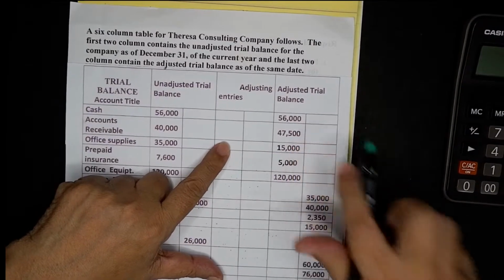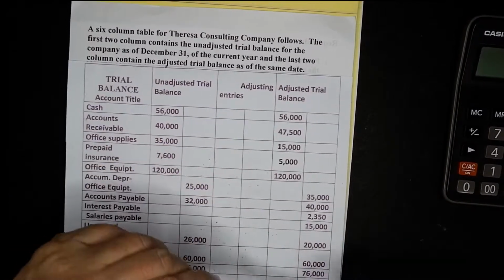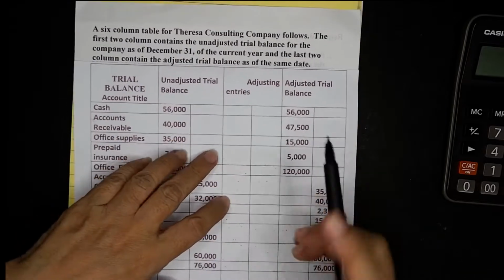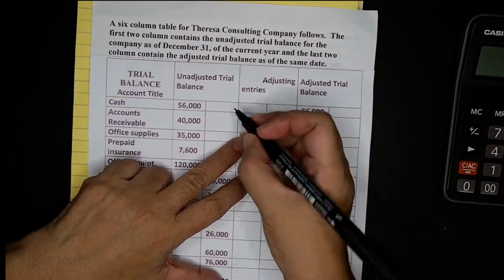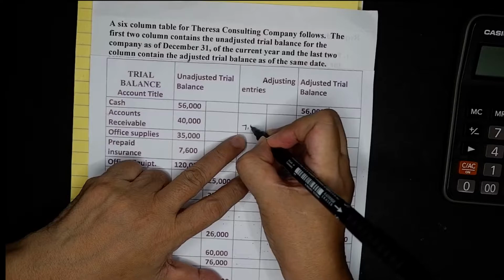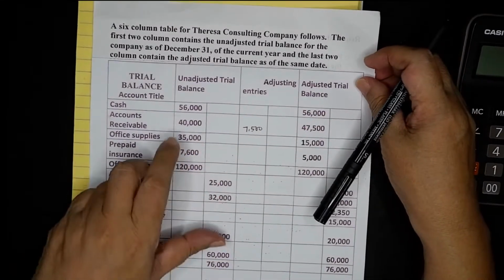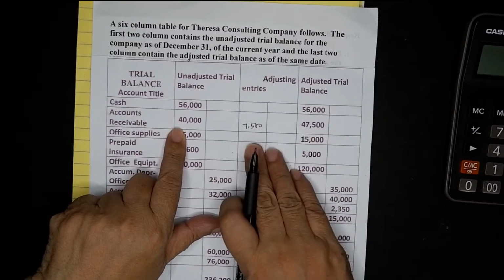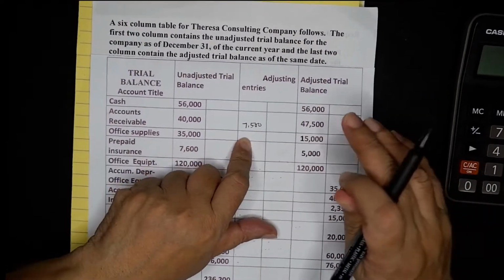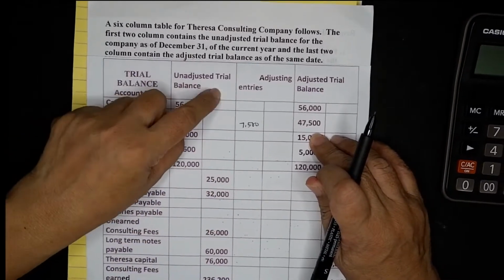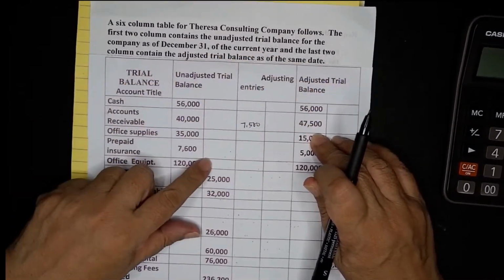This is an asset, and if we increase, that is debit, because from our last illustration, debit equals add, and total post to column 5.